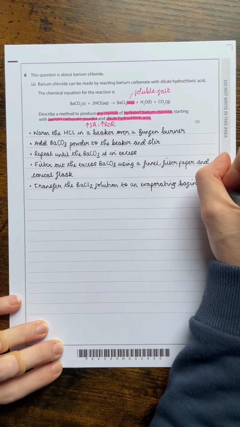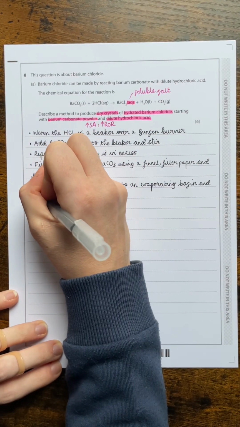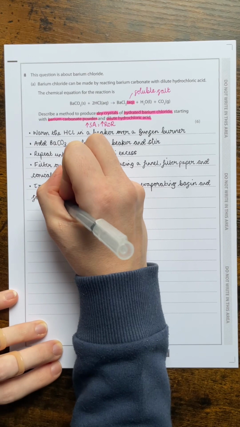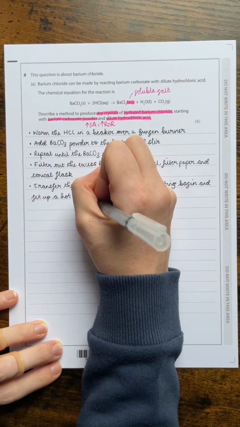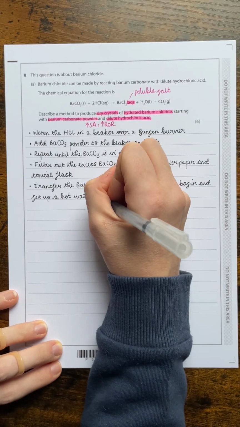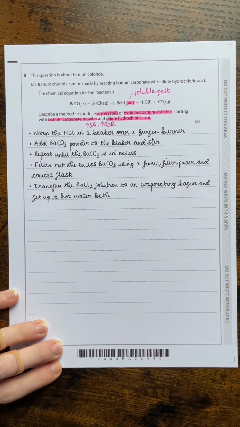And we're going to set up a hot water bath. And again, don't necessarily need to explain the whole process of how to set up a hot water bath. Again, that's probably one of the things that we can assume the examiner knows we know how to do.